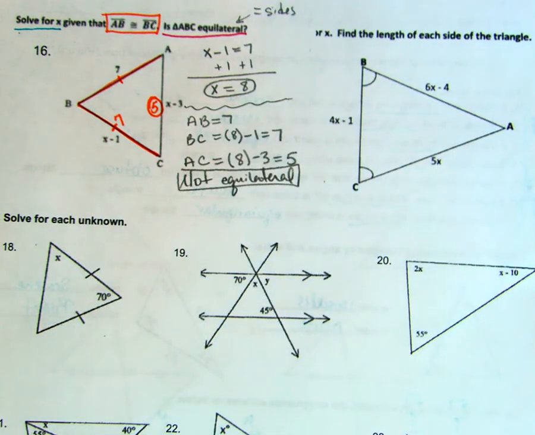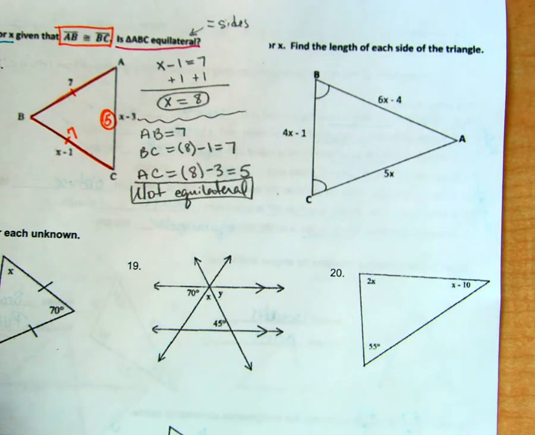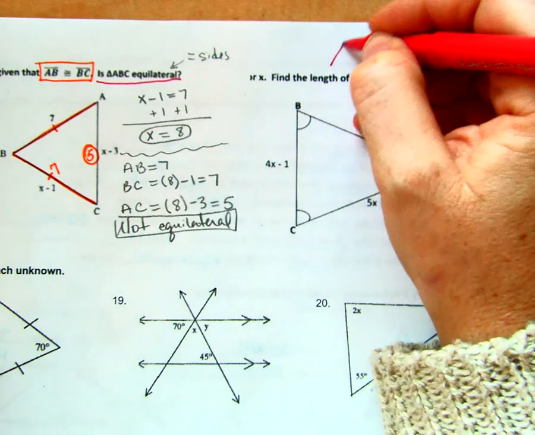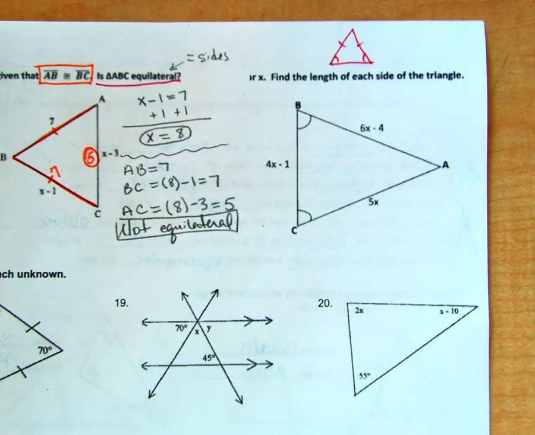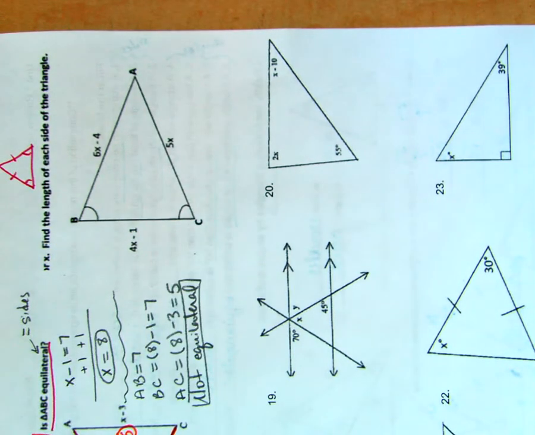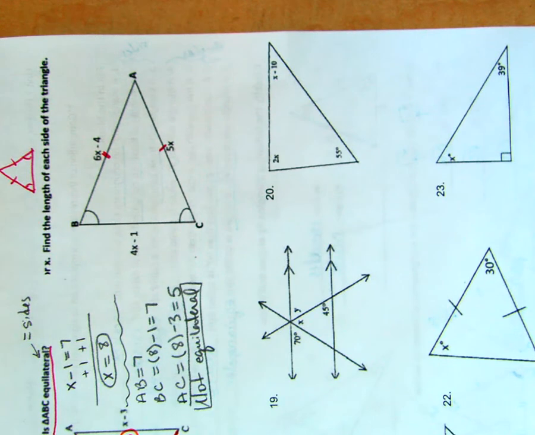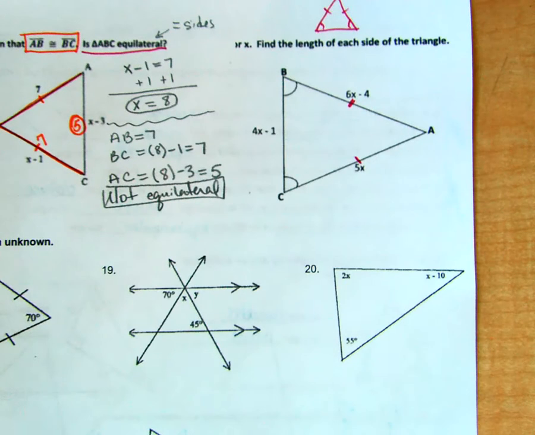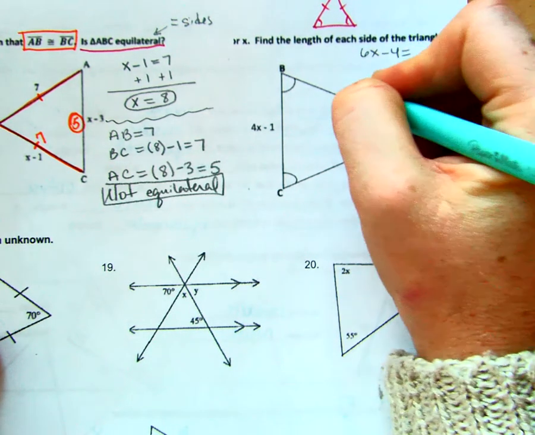All right. Number 17 says find x and then find the length of each side. We talk a lot about an isosceles triangle. We usually look at them like this. An isosceles triangle has 2 sides that are equal and 2 base angles that are equal. Maybe it will help if we turn this on its side and you see, well, I've got 2 equal base angles. And if I have 2 equal base angles, then the sides have to also be the same length. So when we're working with sides of a triangle, we're always trying to find those 2 sides that are equal to each other so that I can make an equation out of them. In this case, it's an isosceles, so these are the 2 sides that are equal. So 6x minus 4 is equal to 5x.